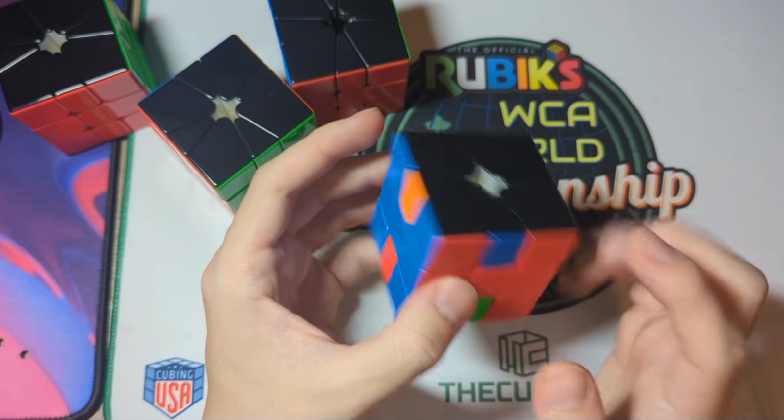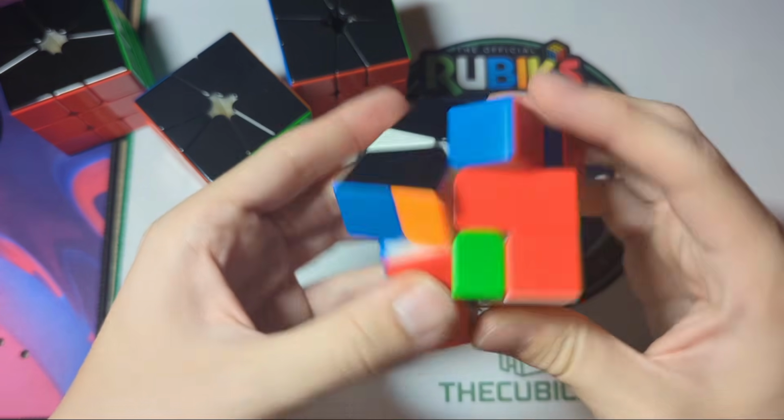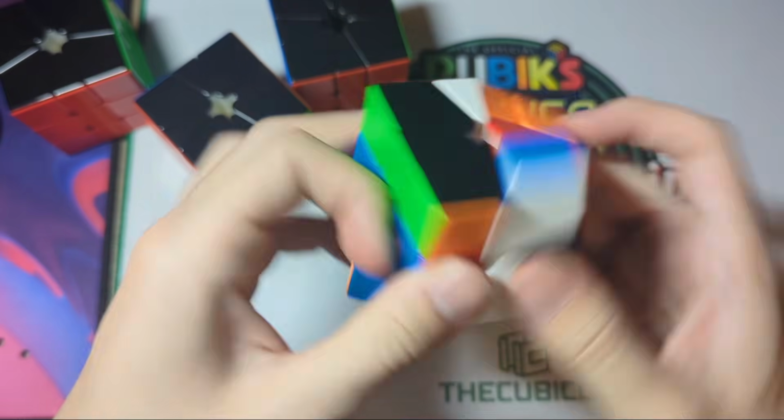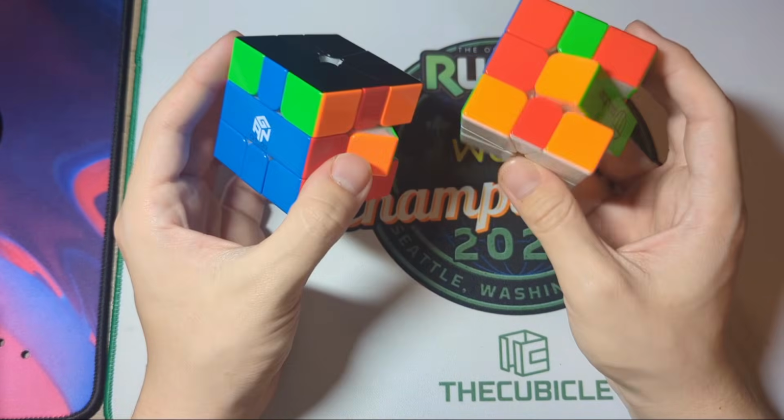So last one, O goes this way, O on bottom goes this way, M2 U prime, M2 U prime D, M2 D prime, M2. All right, now we have W-adj and adj-W.